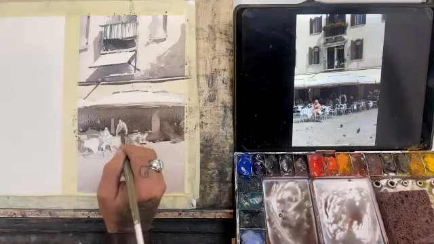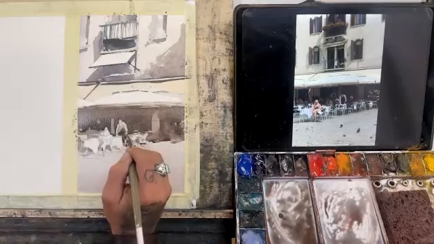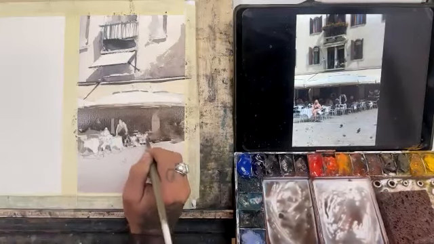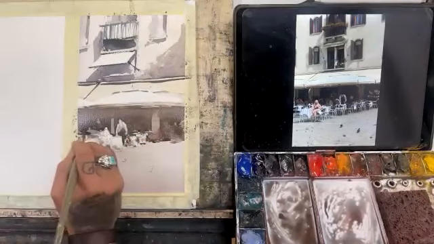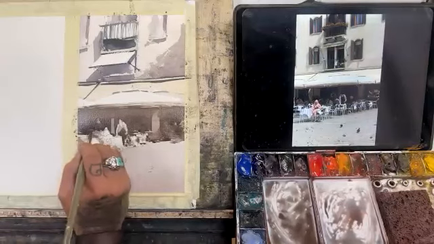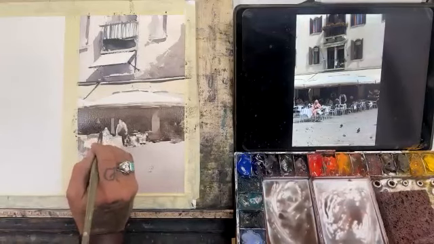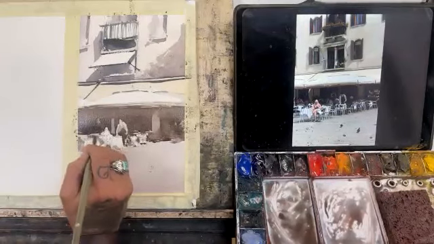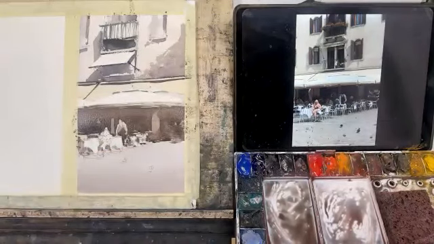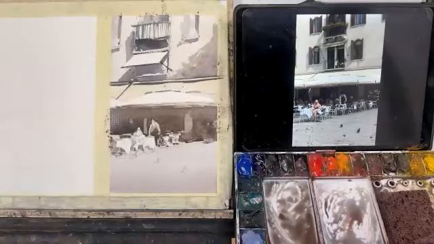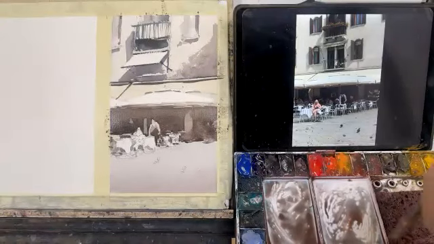This guy's going to be dark. Tie him right in. So anything that I leave light now is not going to be white. It's going to be like a secondary light back there. Okay, so you see that starting to pull together.